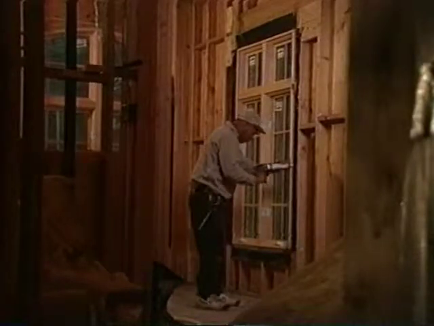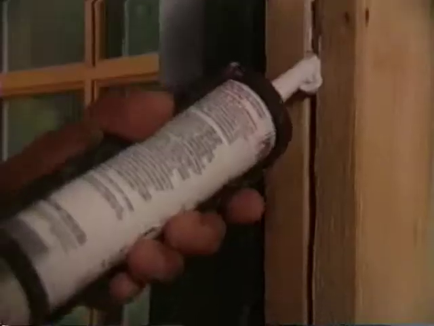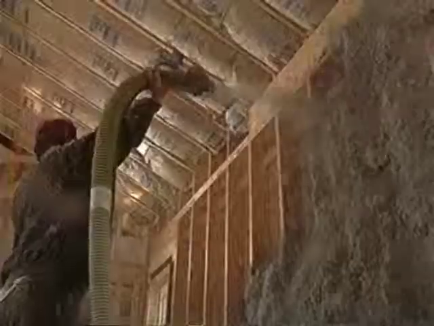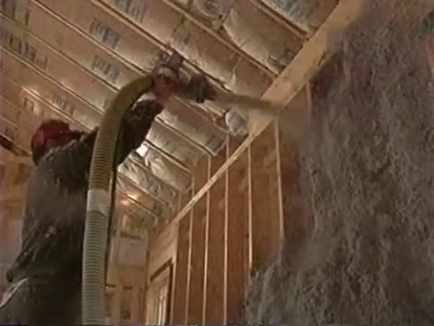The work you do as an insulation and air sealing specialist has always been important. After all, a house is only as comfortable as its thermal envelope. Now you can become an even more important part of the building process. You can build comfort for years to come.